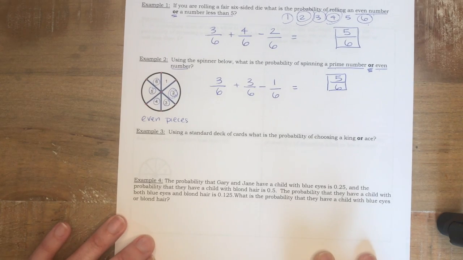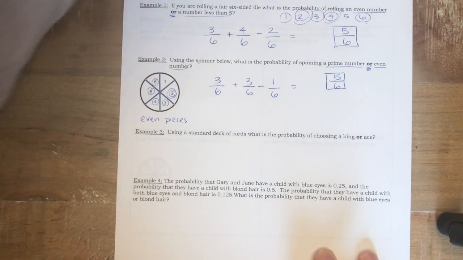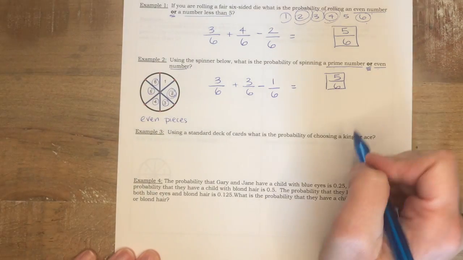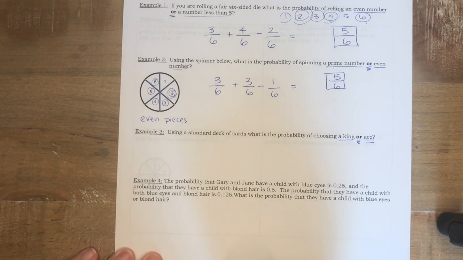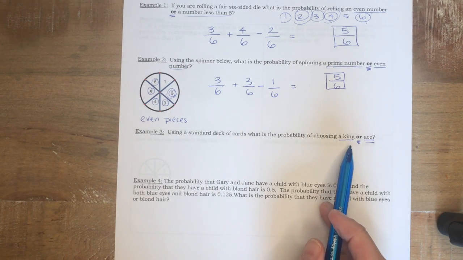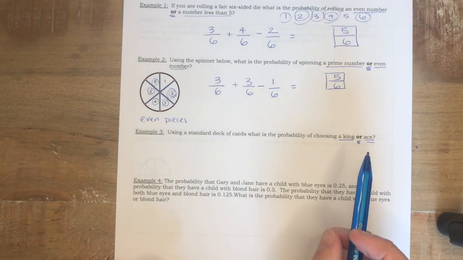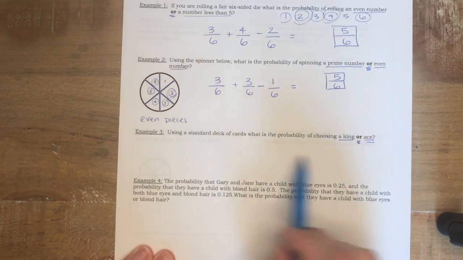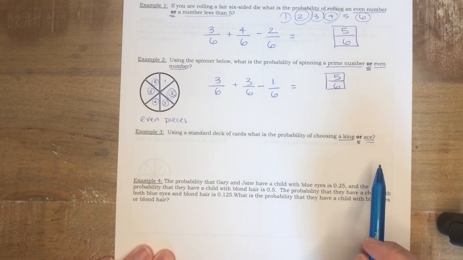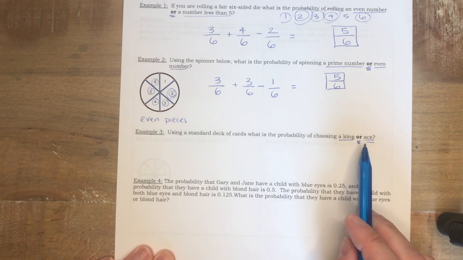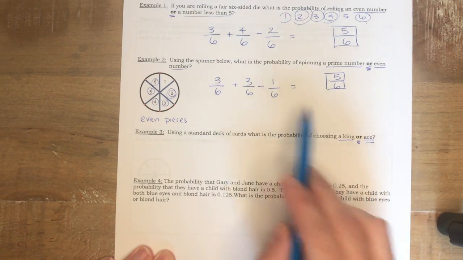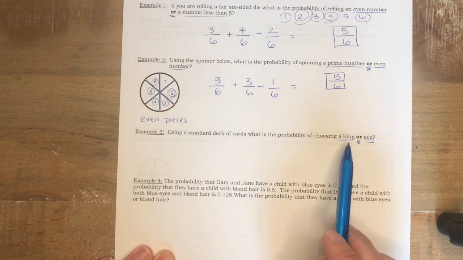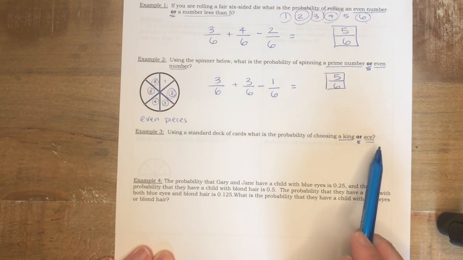All right, then we have a standard deck of cards. What is the probability of choosing a king or an ace? Okay, so in each deck of cards, there's 4 of each kind. So there's 4 kings and there's 4 aces, right? I'm not going to draw them all out, but if I look at that picture of that deck of cards, I want to ask myself, is there any card that would be both a king or an ace? Is there any overlap like there were in the other 2 examples? No, a card can't be a king and an ace at the same time.